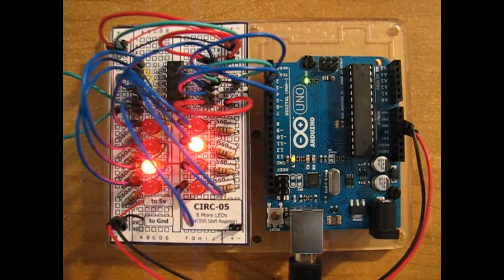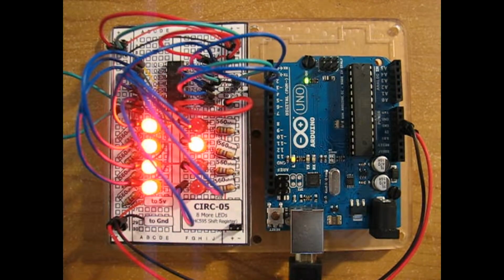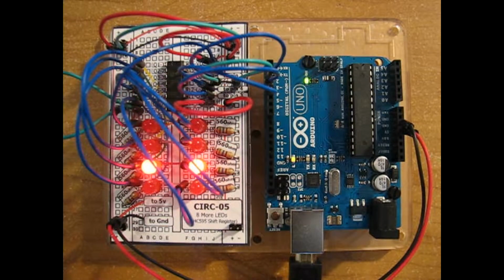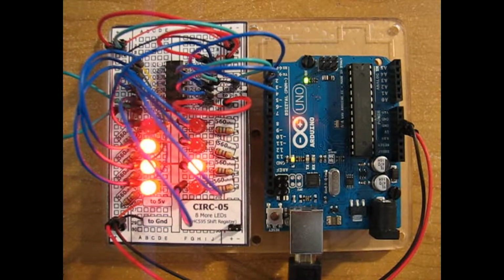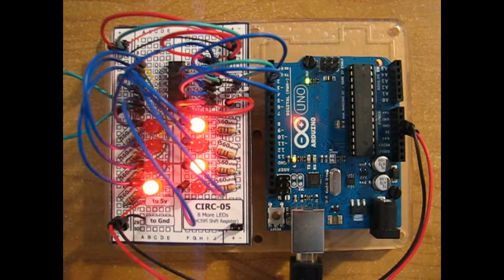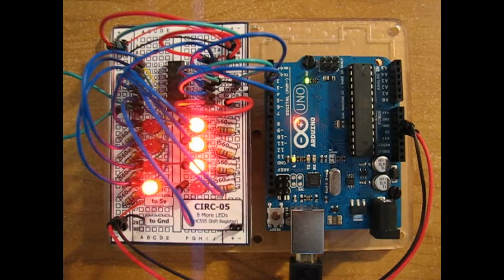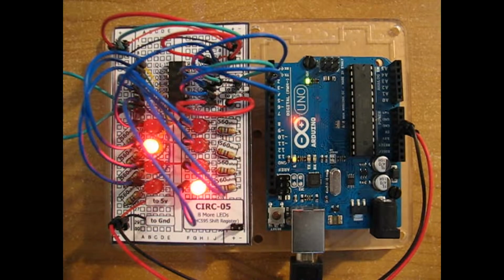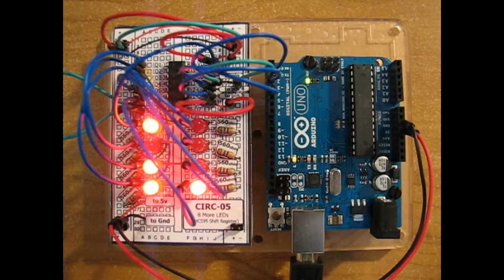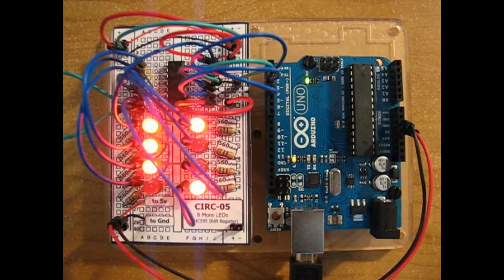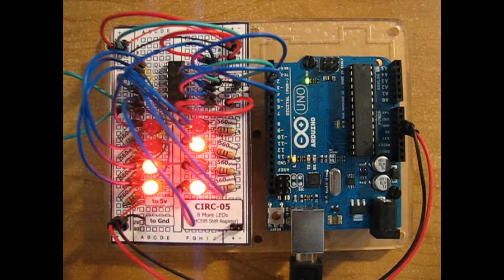This is Project 5. We'll be working with the integrated circuit shift register to control 8 LEDs. This is a 74HC595 shift register integrated circuit, and we have it set up currently as an 8-bit binary counter. As you can see, it's counting up to 256.